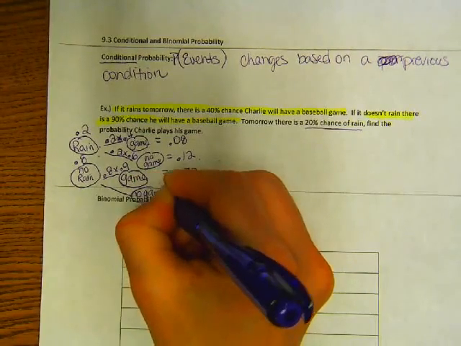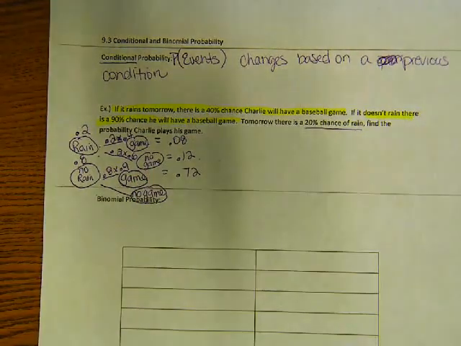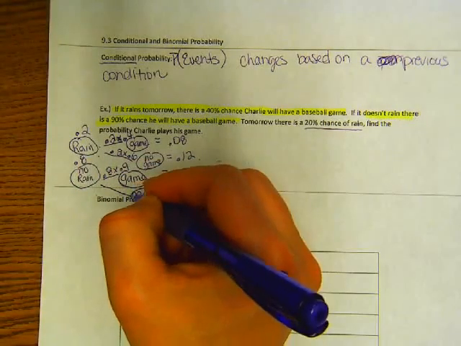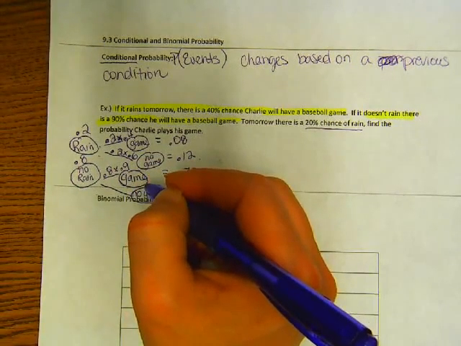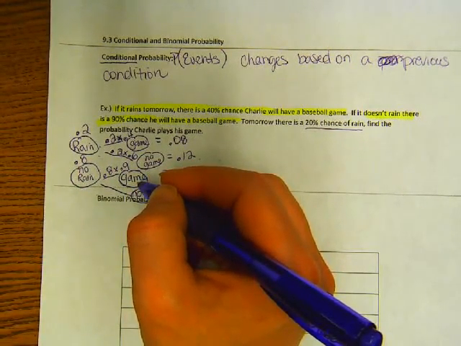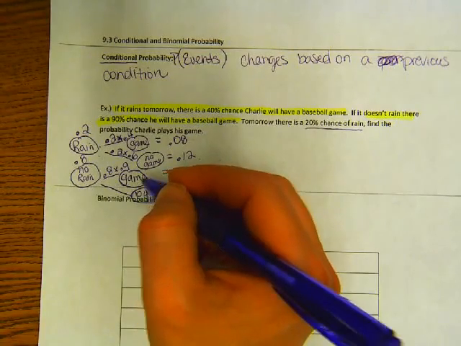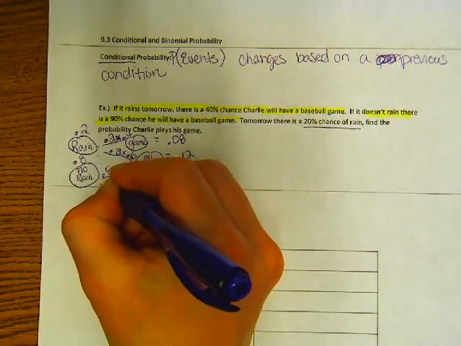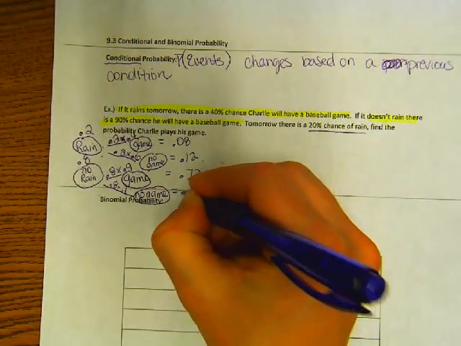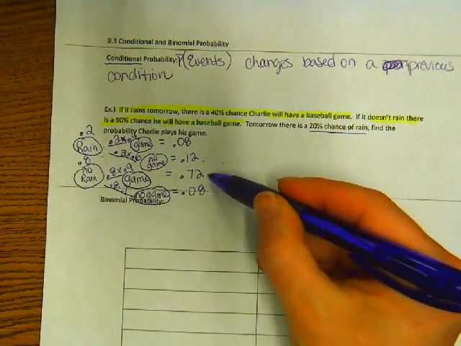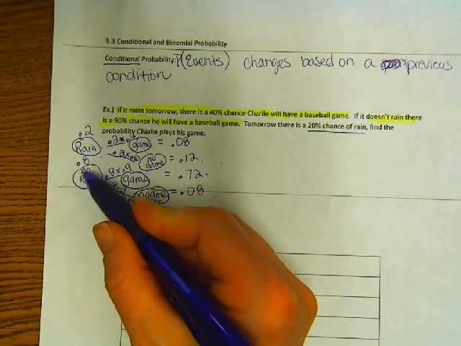And then there's only a 10% chance that there would be no gain. So no rain, it sounds like no pain, no gain, kind of, if you switch the M and the N around. Alright, 0.8 times 0.1 is 0.08. And once again, 0.72 and 0.08 add up to the 0.8 here.